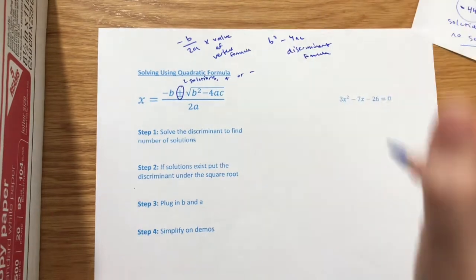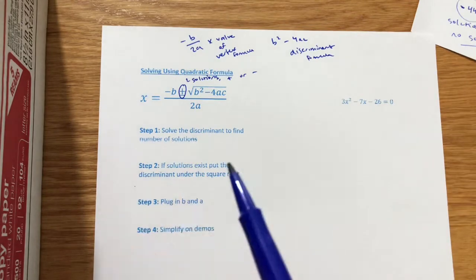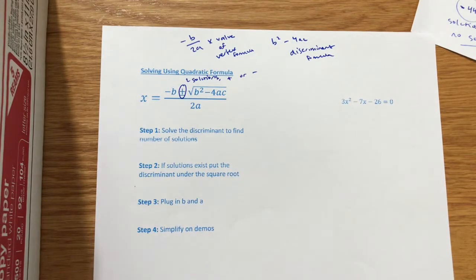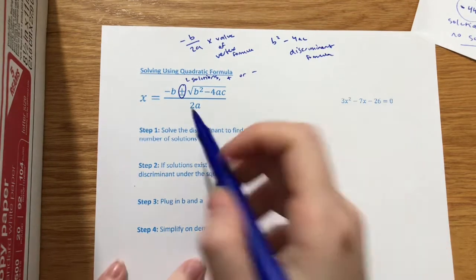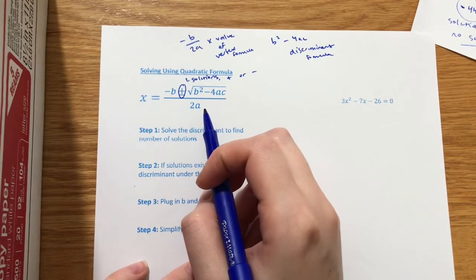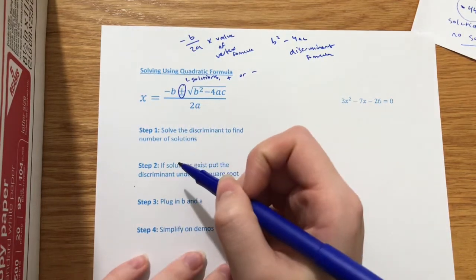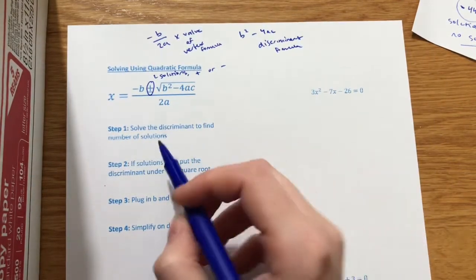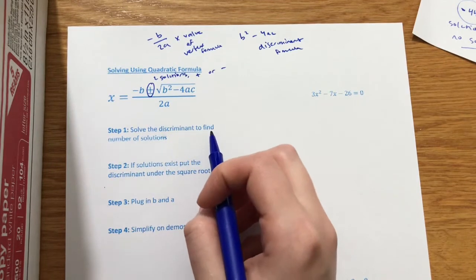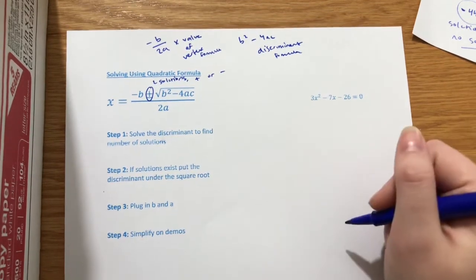So the quadratic formula is actually just made up of the vertex formula and the discriminant formula put together, and that gives you the zeros of your quadratic, and it's actually really cool. So this looks really big and scary, but we're just going to use Desmos to simplify it. And so like I said, the a, b, and c values just come from labeling your quadratic. So step 1, solve for the discriminant and find the number of solutions. This is just a little trick, and it's helpful to know how many solutions you should get.